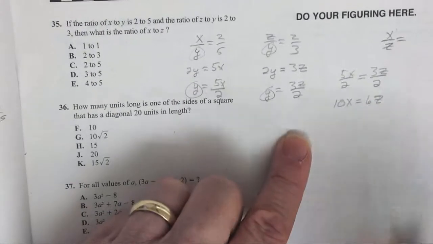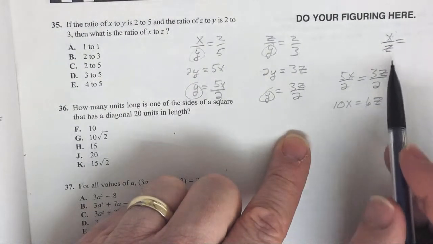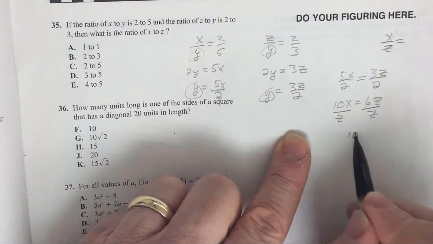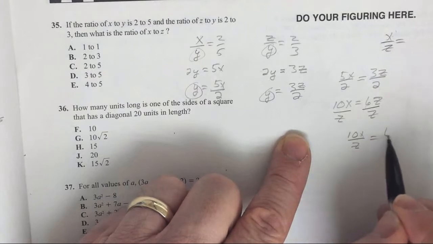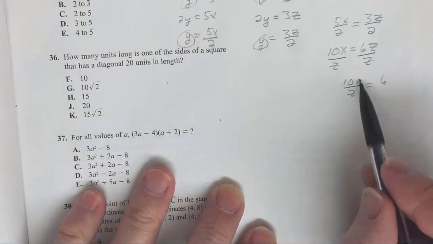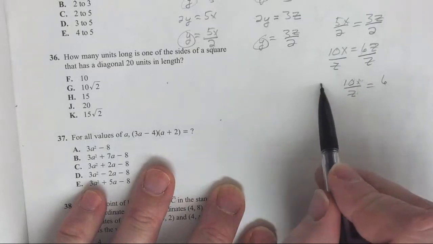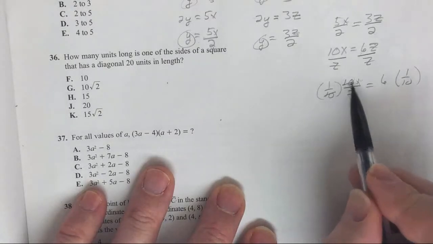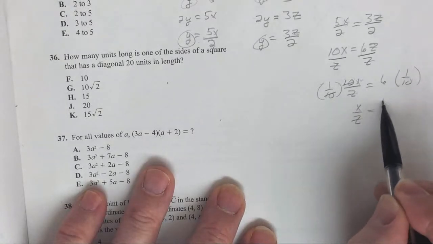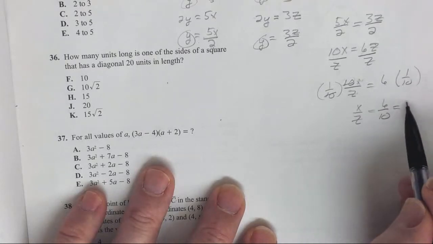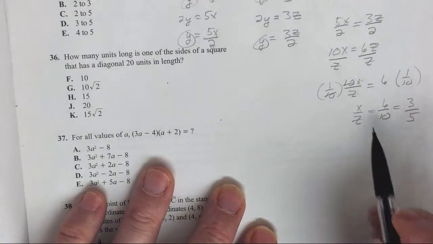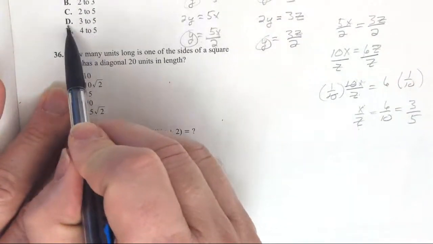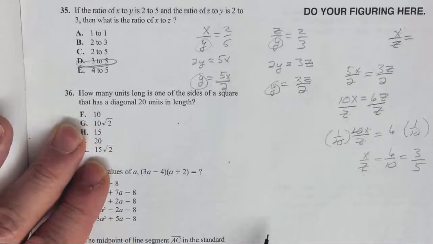6z. I want to find x over z. So I'm going to divide both sides by z. Now I've got 10x over z equals 6. I've got x over z, but I've got this 10 out in front, so I'm going to multiply each side by 1/10. These 10s will cancel, and now I've got x over z equals 6 over 10. Reduce the 6/10, and I get 3/5. So the ratio of x to z is 3 to 5, or the answer is answer D.